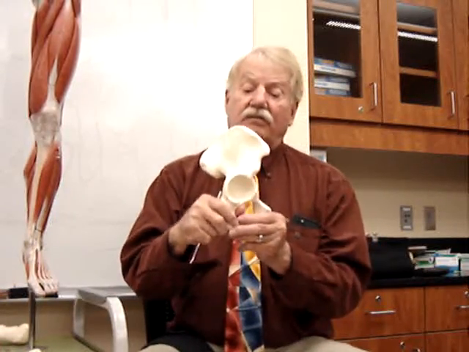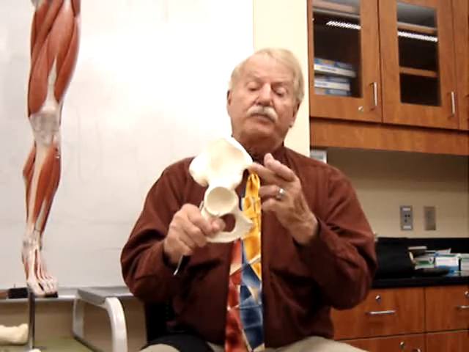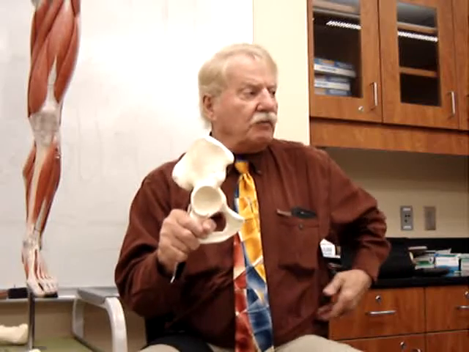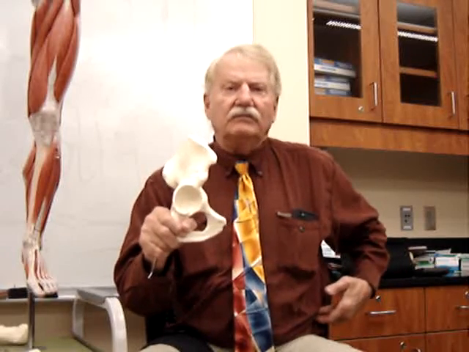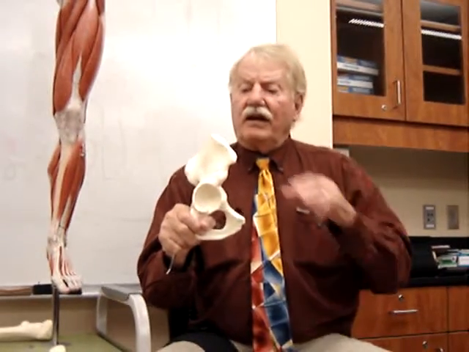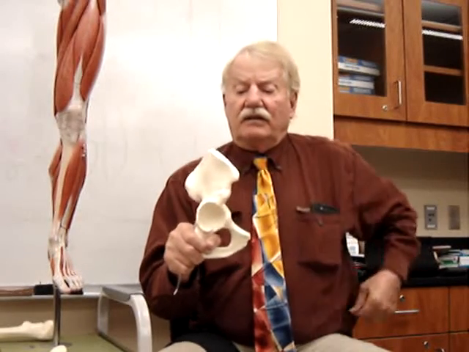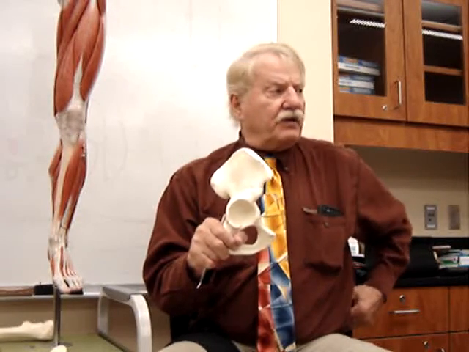And so this is roughly the way it sits in there, and that's the anterior superior iliac spine, that little protuberance I was telling you about. And the iliac crest is a very prominent feature. You can run your hand all the way along it.